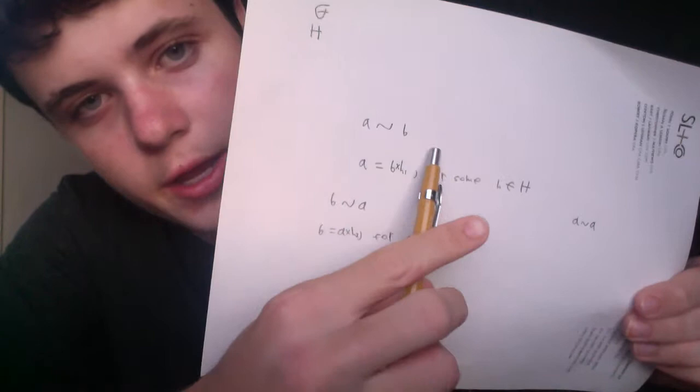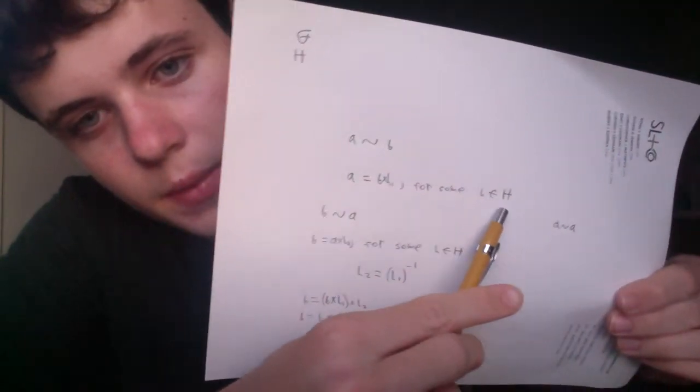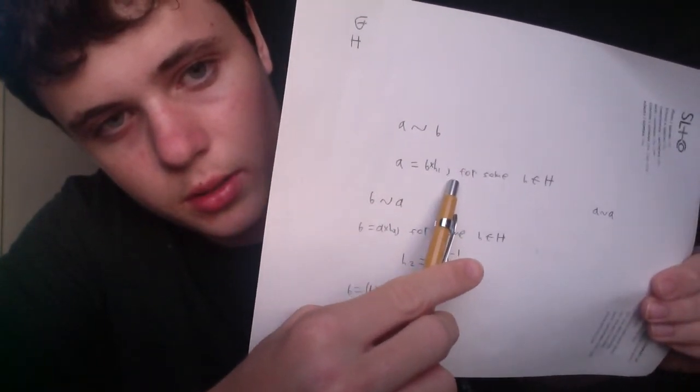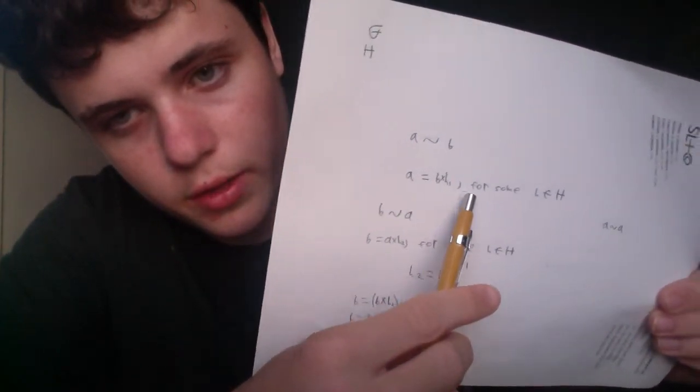But since H is a group, it has to have an identity element, so I'm going to choose that one, which means it's itself times the identity. And anything times the identity is itself. So this is obviously true.